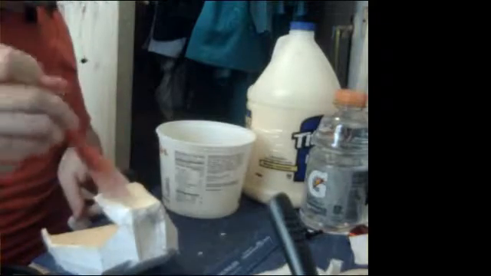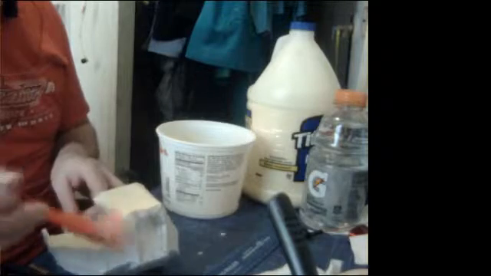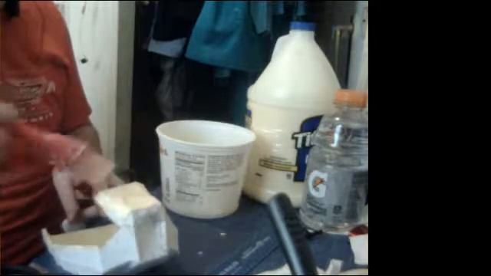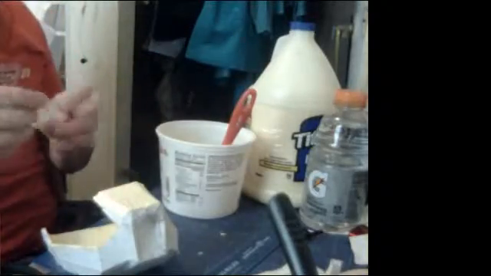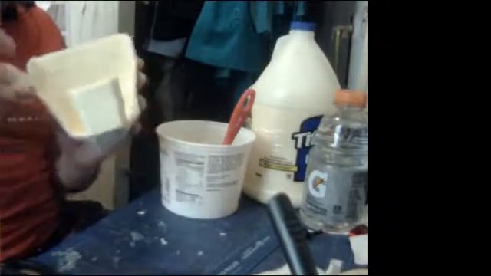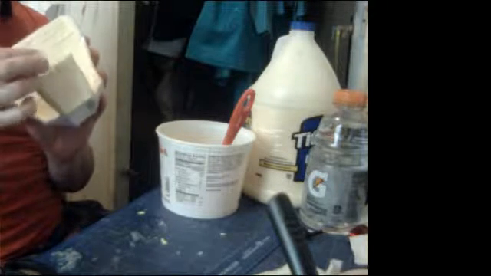But to be able to work with it once I've got it painted on and everything, it does get a little bit stiff after maybe 10, 15 minutes or whatever else. But you do still have a pretty good bit of work time that you can get out of it.